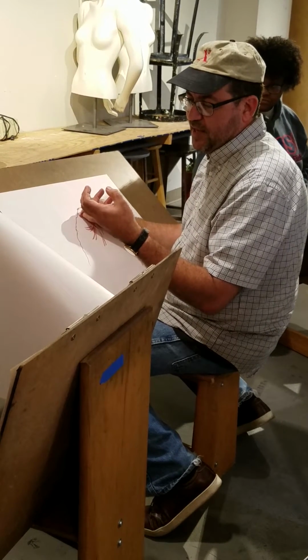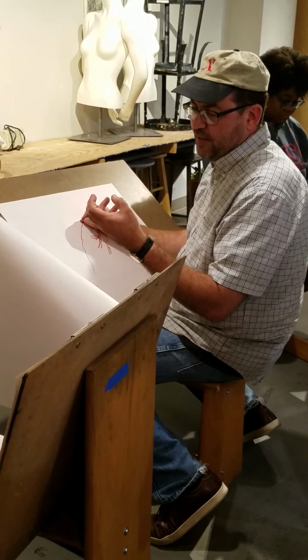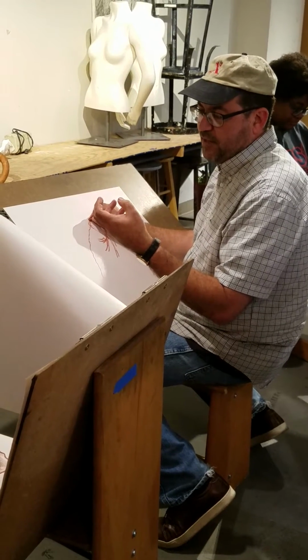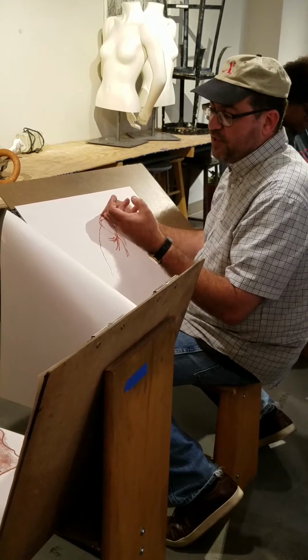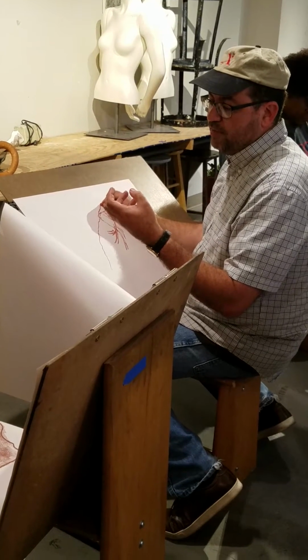Now I'm going to have to take a guess. I'm going to go right through my thumb, I think, to then start my next line. That's another rule about blind contour, that it should be continuous, right? You don't lift your chalk off the page.